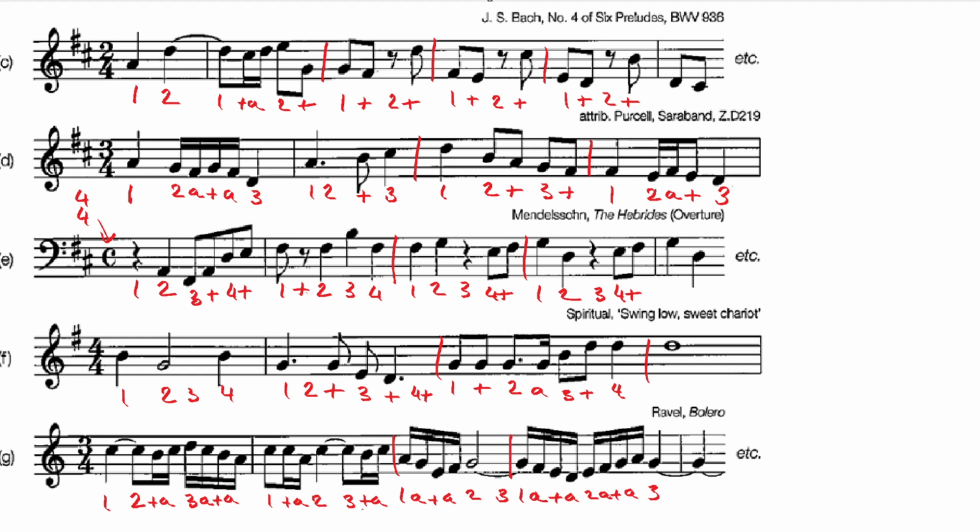It goes. And then the final one from Ravel. 1, 2, 3. There we go.